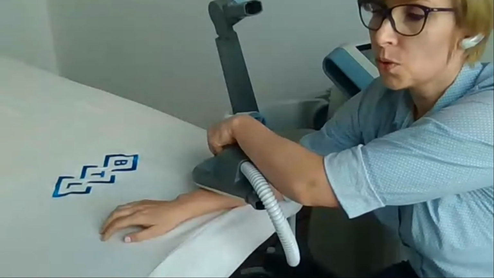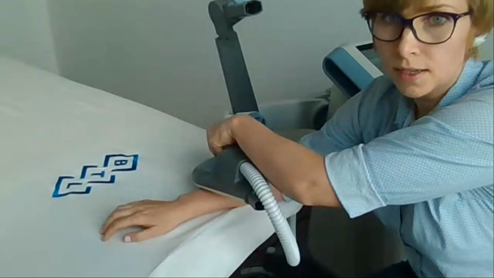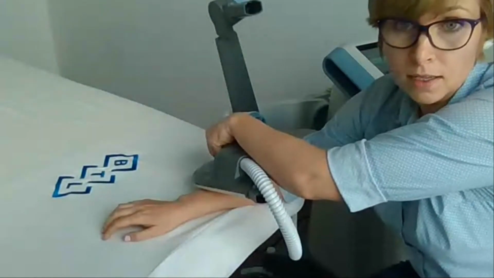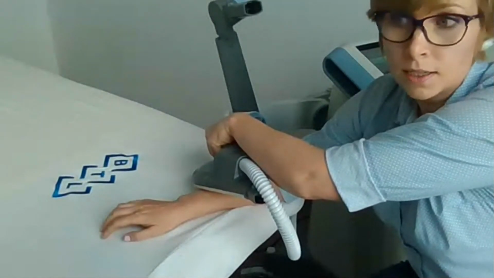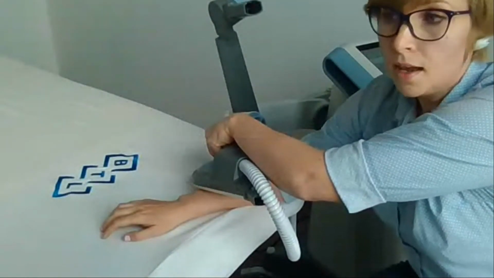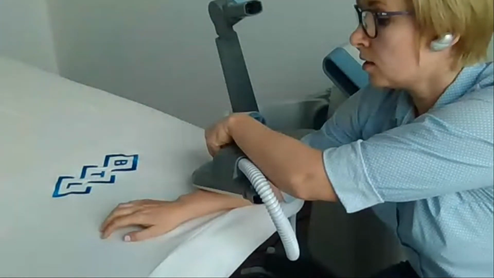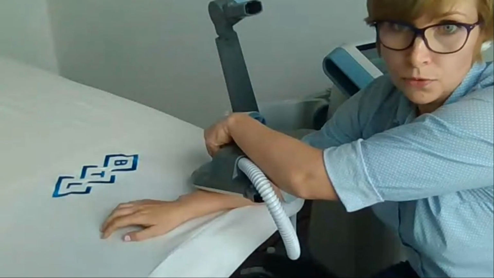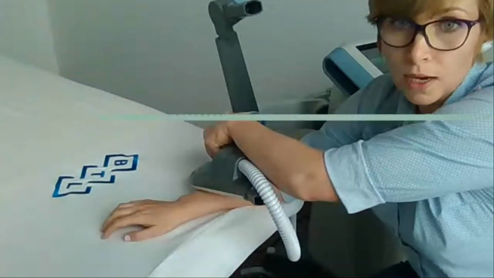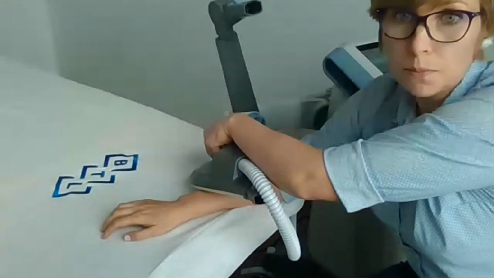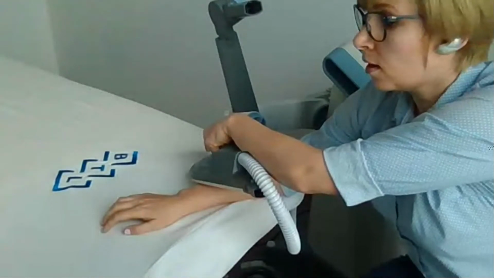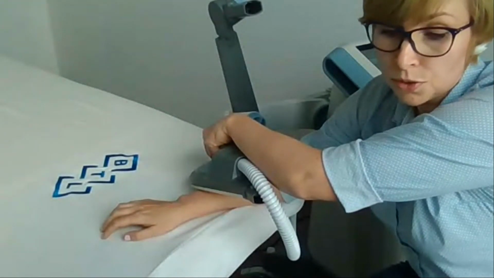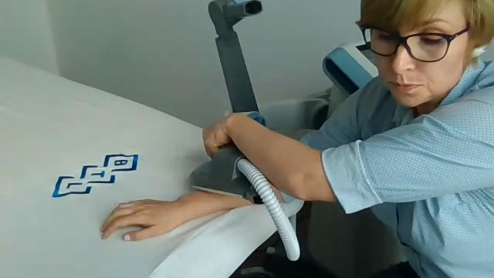I don't need to put a very high intensity of the electromagnetic field. Right now, this is only 9% of the maximum intensity. When I put the program with the nerve repair, I put only 5%. So it is not a big value of the intensities we need to load.